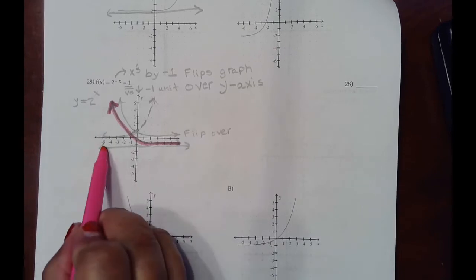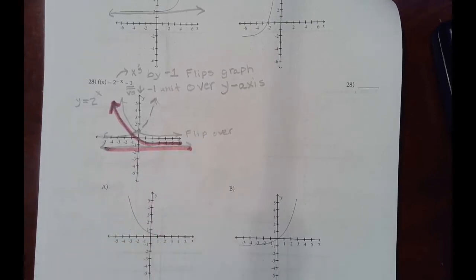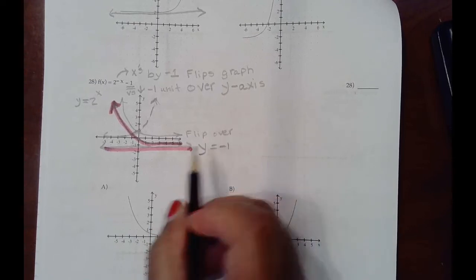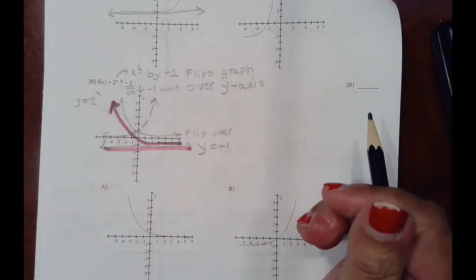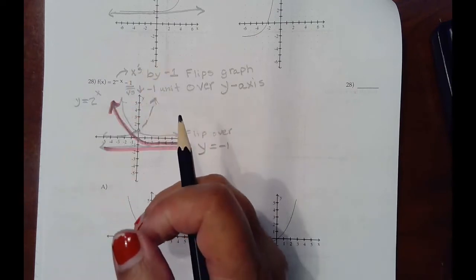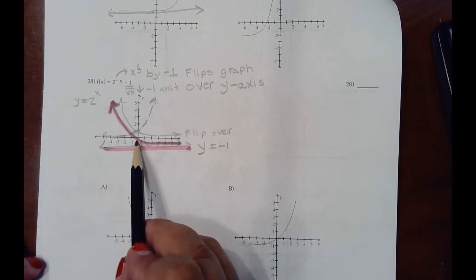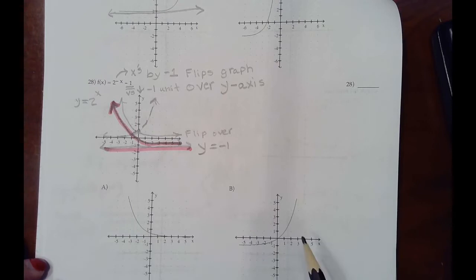You have this new horizontal asymptote of y equal to -1. It's flipped across the y-axis, which yanks all of the points down as well as the horizontal asymptote. So for the graph that corresponds to all of that, this one is too high because it should be going through 0, 0, not 0, 1.